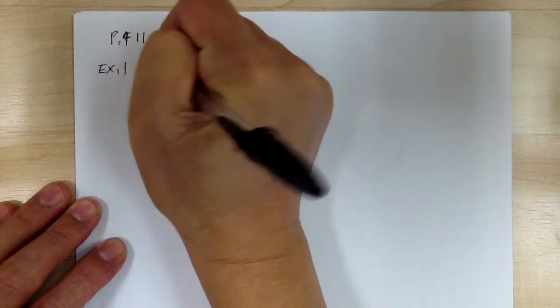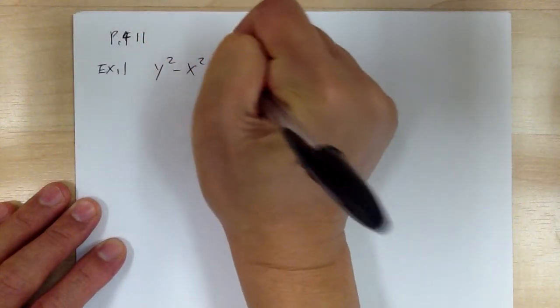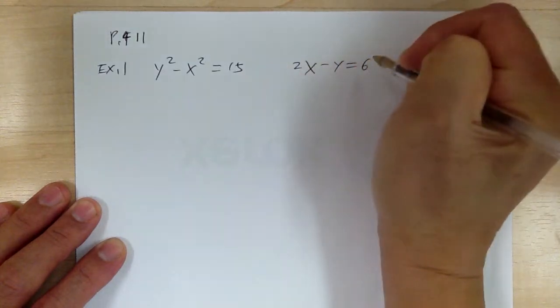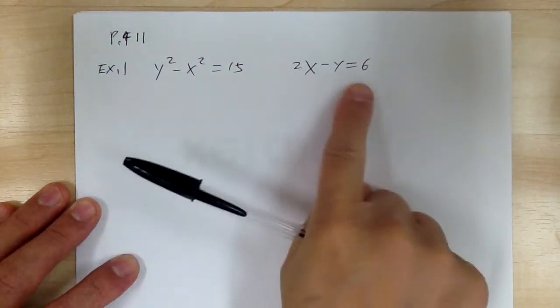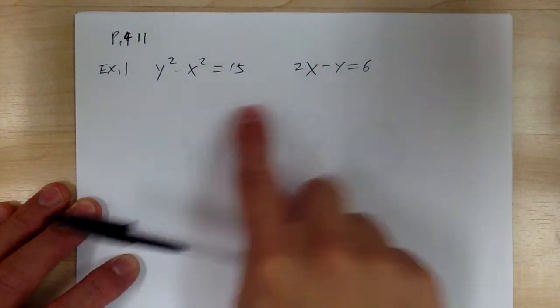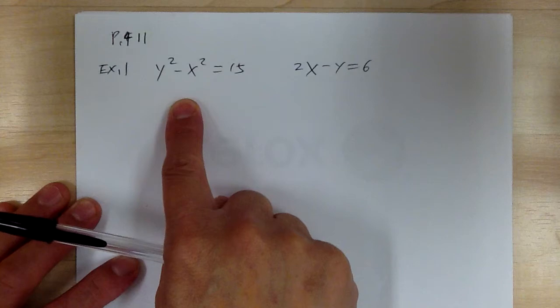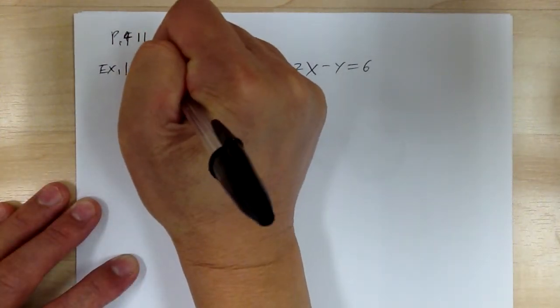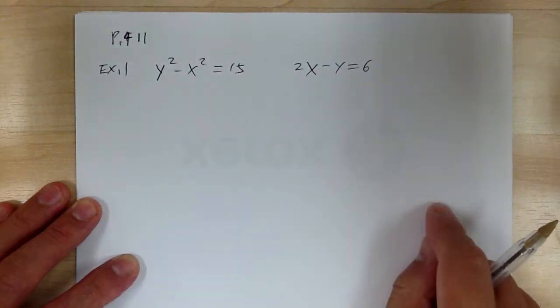So you have y squared minus x squared equal to 15, and you've got 2x minus y equal to 6. Again, when you have two equations, you want to write them side by side so you've got room to work underneath. If you put equations underneath each other, you're going to trip over yourself. You won't have room, and you're going to be very confused. So give yourself enough room.